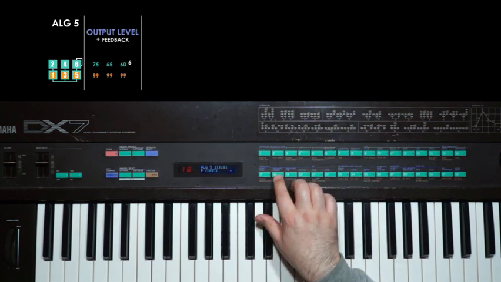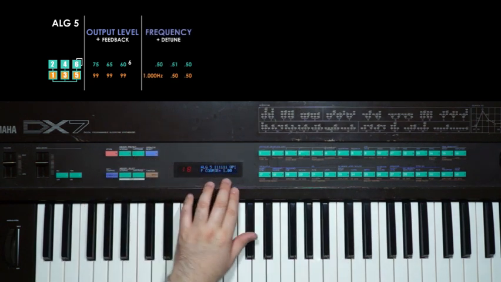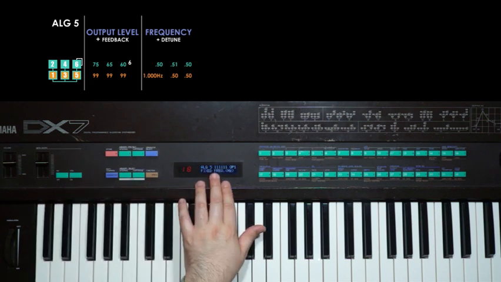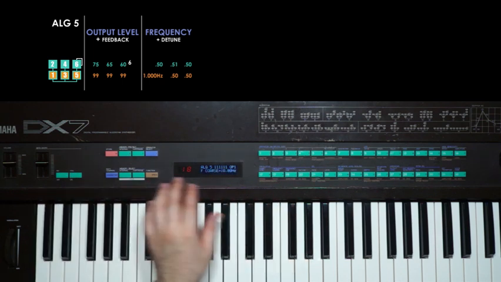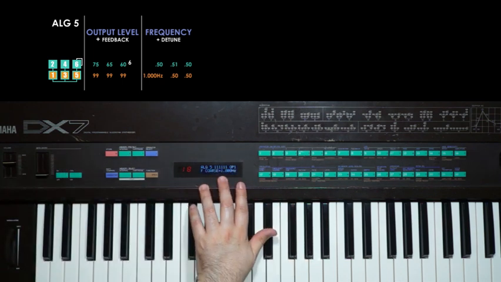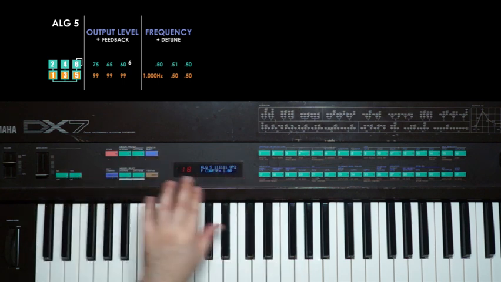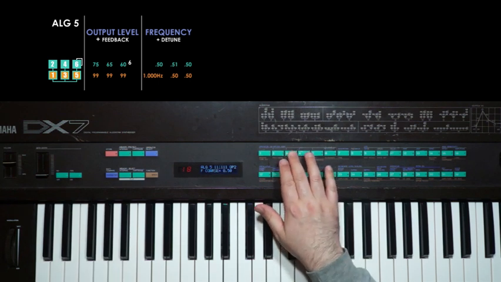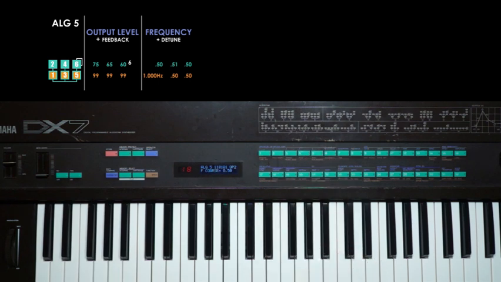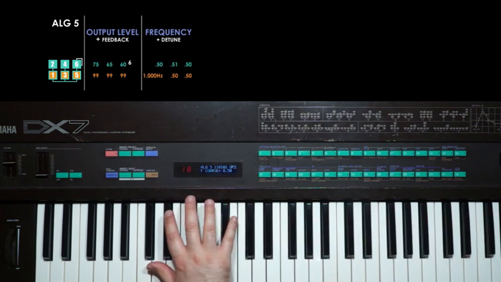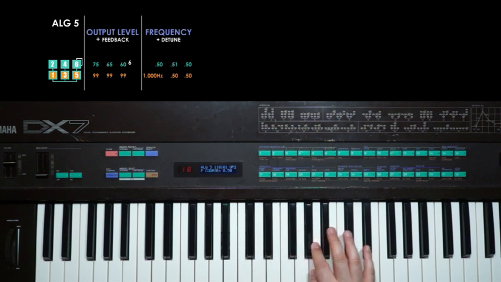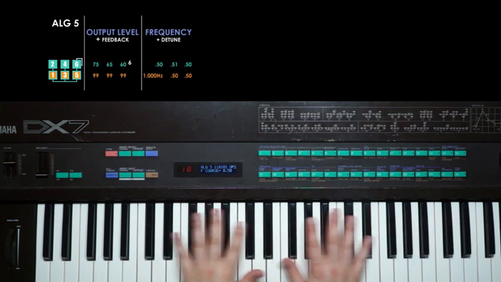Then we go to the frequency values. Operator 1 is in fixed frequency mode, so make sure you switch that over, and its coarse frequency goes down to 1 Hz. Operator 2 stays in ratio mode, but its coarse frequency drops down to 0.5. In this arrangement, operator 2 being in ratio mode gives us all of the pitch information from the keyboard, which is why we can still play chromatically.